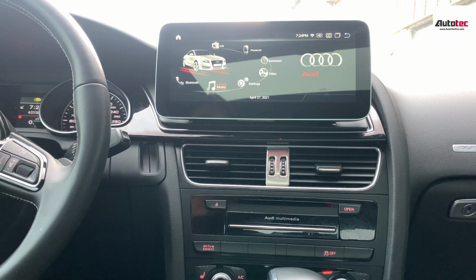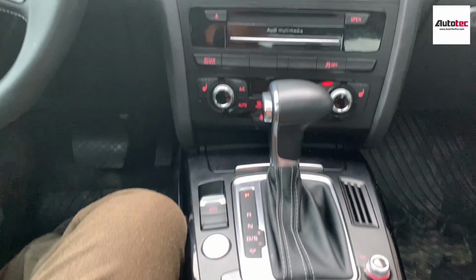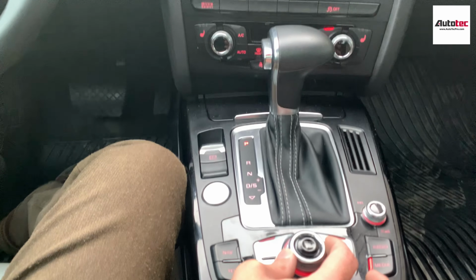And this one also supports wireless Apple CarPlay and Android Auto as well. This one is fully compatible with the original command button. You can see that. You can use the original command knob to control the menu.